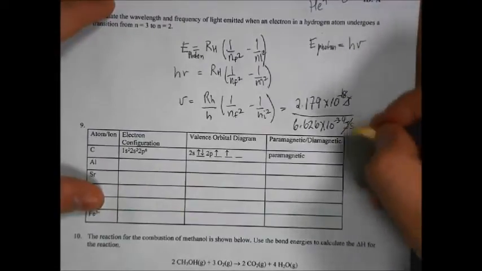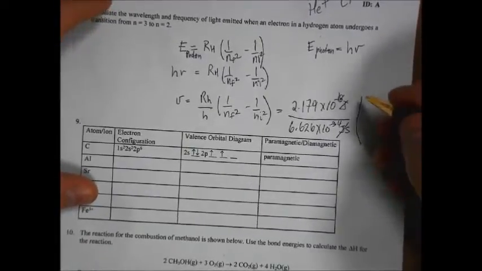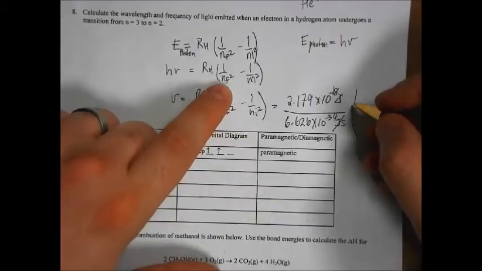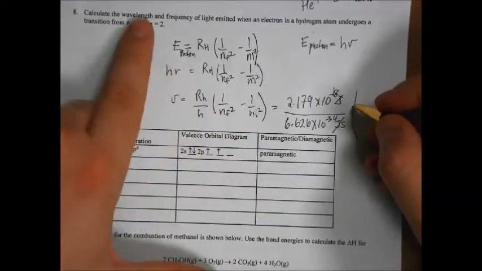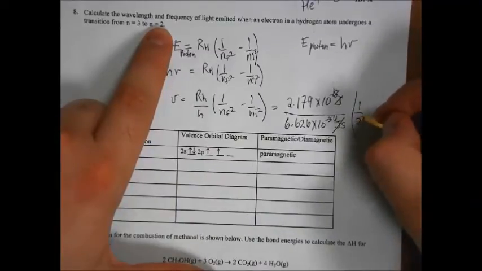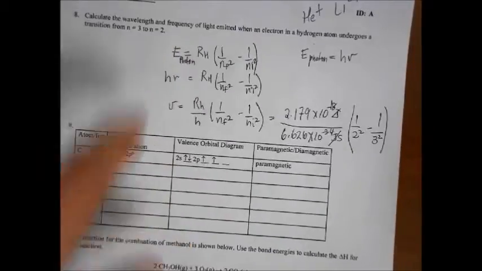You'll notice that the joules cancel out, giving you the per second. And then on this side, we are going to have our 1 over n final squared. So n final in this case is equal to 2. That's where the electron winds up. So that's going to be 1 over 2 squared minus 1 over 3 squared, which is where it started.